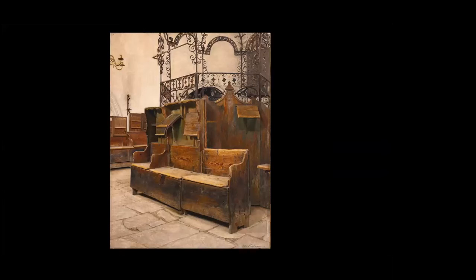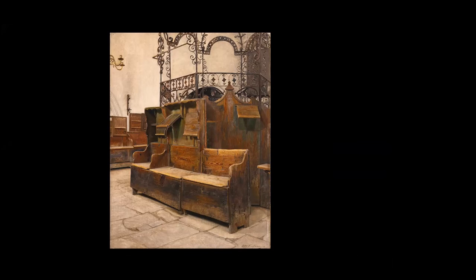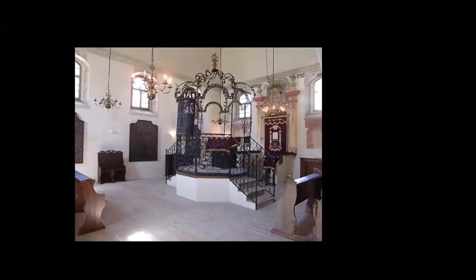So this is a 16th century synagogue that he's very, very lovingly and meticulously recorded the interior and the furniture. And happily, this is one of those rare Middle or Eastern European synagogues that actually survived the Second World War.